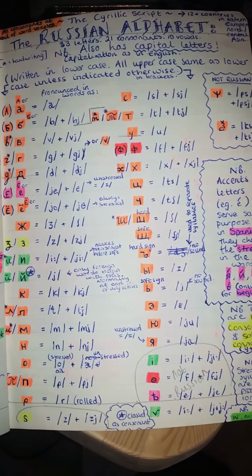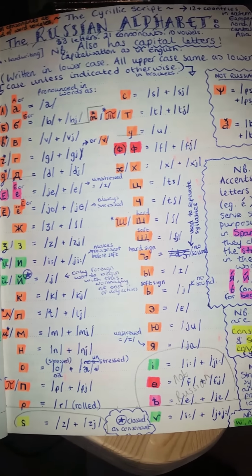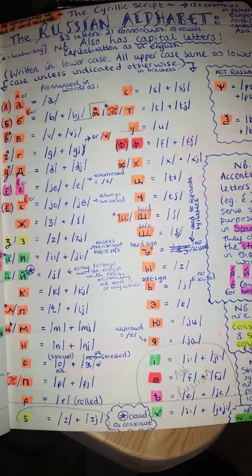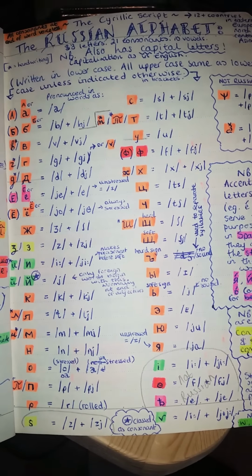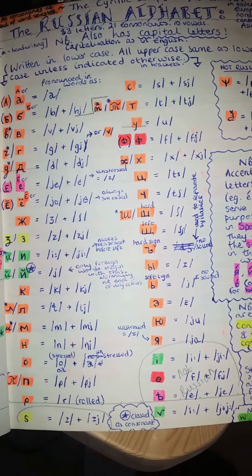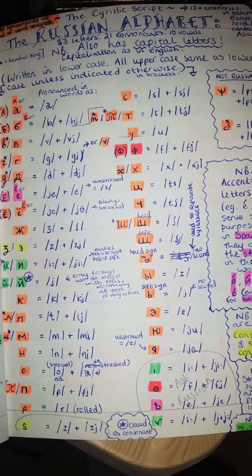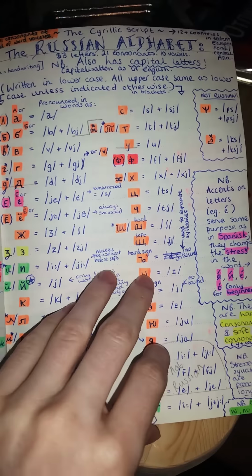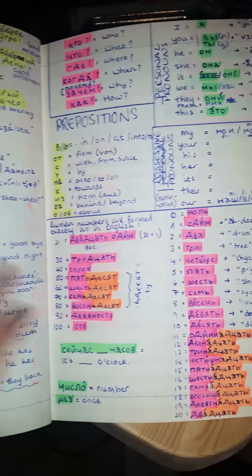So for example, with accents in Spanish, they change the stress of the word, whereas accents in French change the sound of the vowel, or they might change the sound of the consonant that comes before. So it's a very good idea to know what exactly the purpose of each of those symbols is.